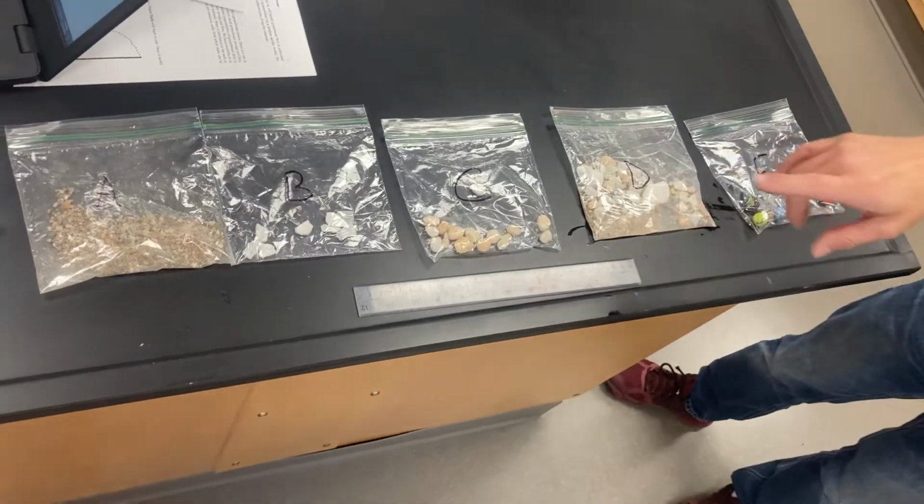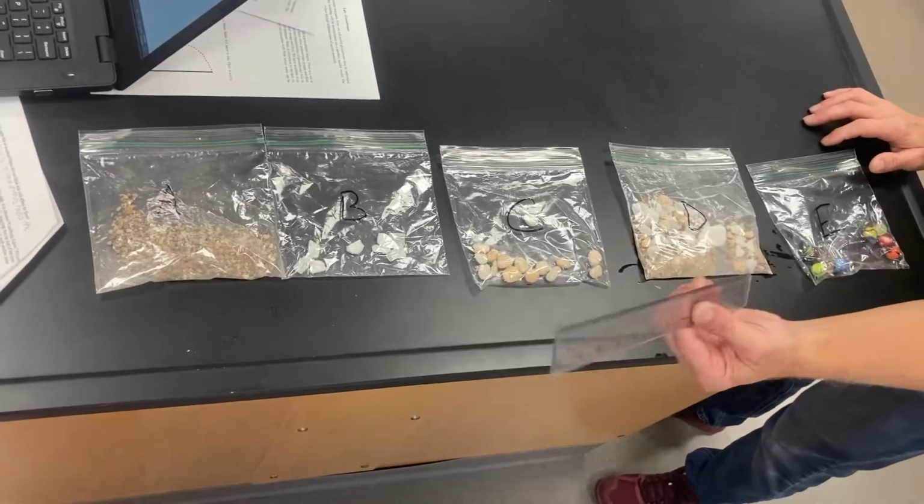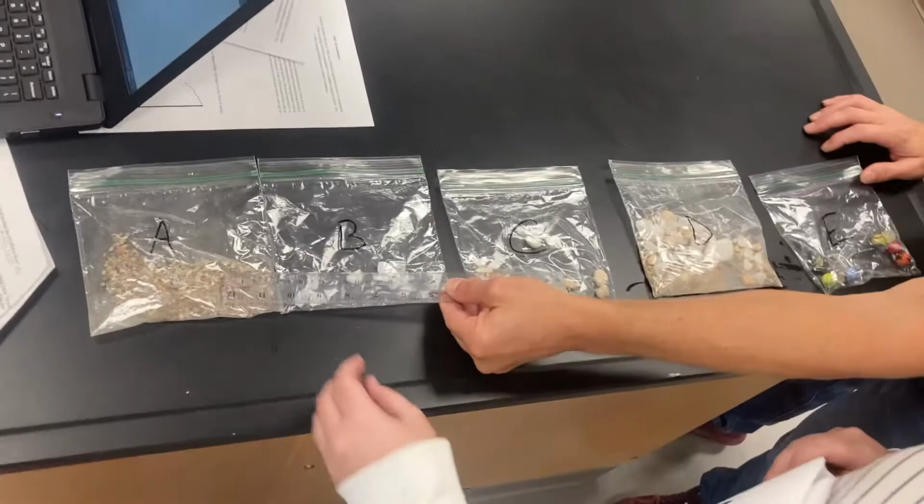Okay, so you're gonna go ahead and measure these for me? We're gonna start with A. Do I need to take them out? You can just do it in the baggie, it's fine. Just in the baggie. Yep, we wanna know how many millimeters we have there.